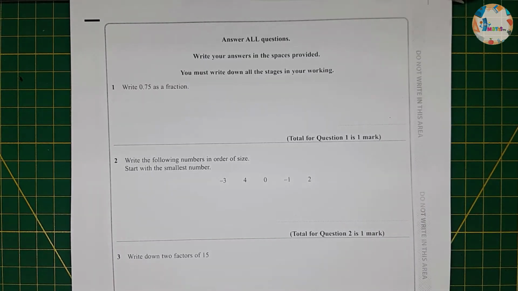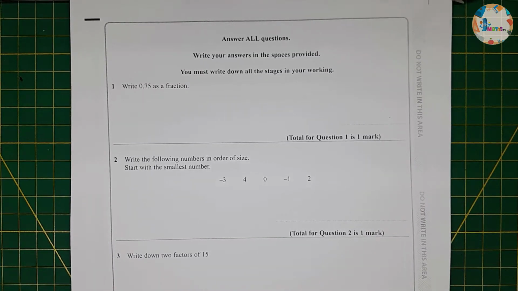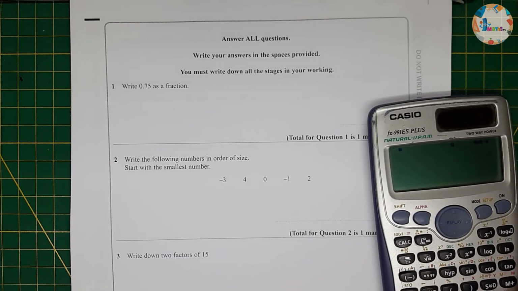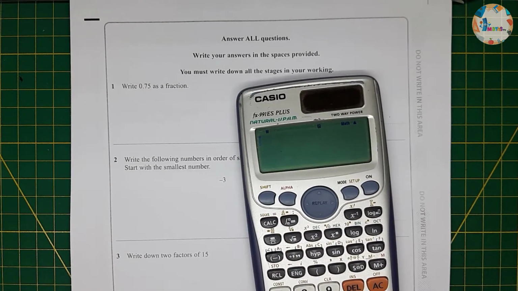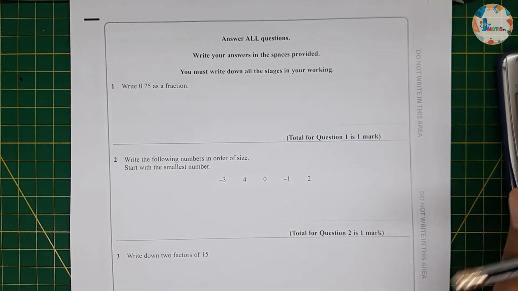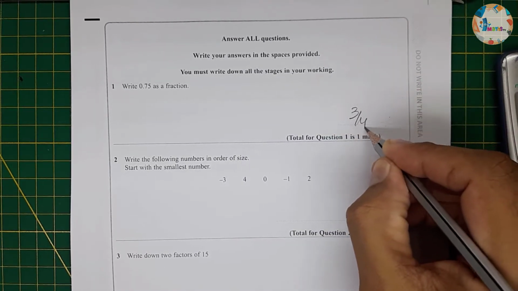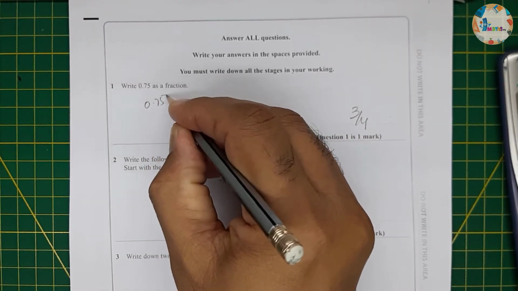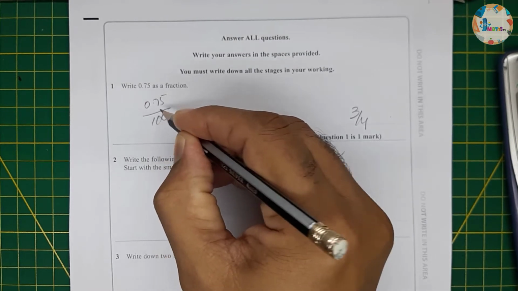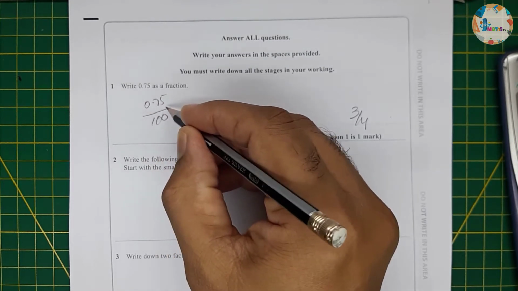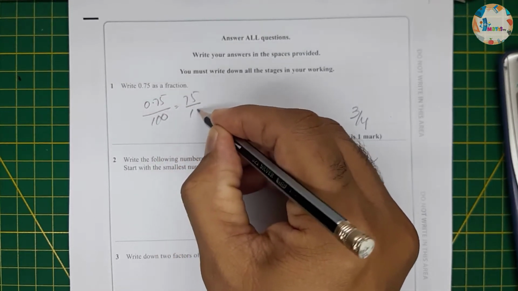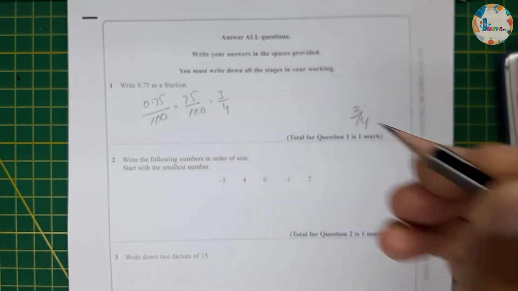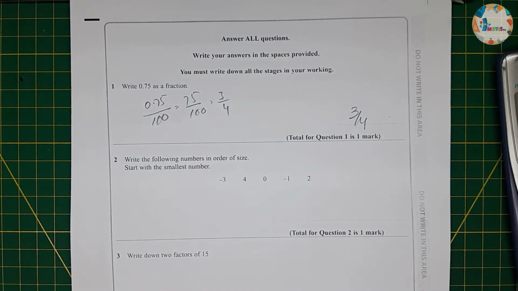Question number 1. Write 0.75 as a fraction. We just type 0.75 and press equals, and we get 3 by 4, so we can write 3 by 4. Or if you want to show working, you can write 0.75 times 100 over 100 to cancel the decimal, and we can write 75 over 100, which is equal to 3 by 4. This is optional, you can directly write 3 by 4.